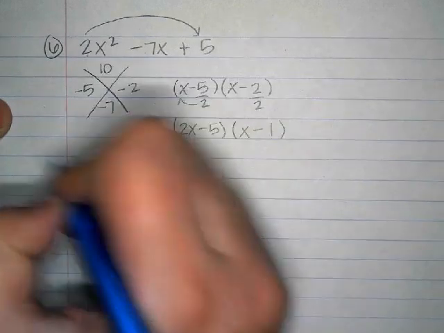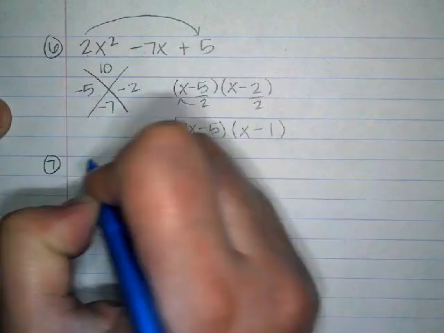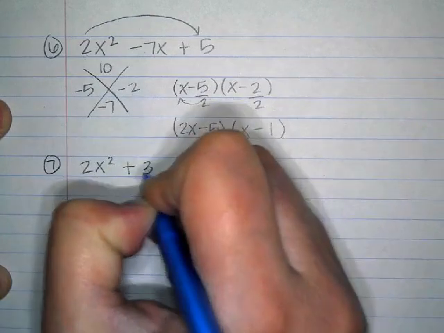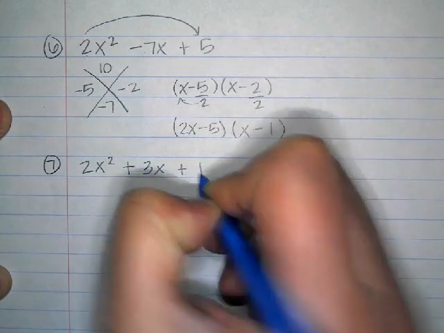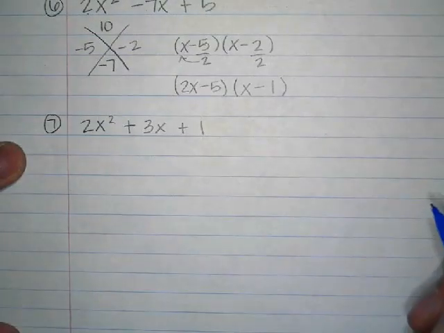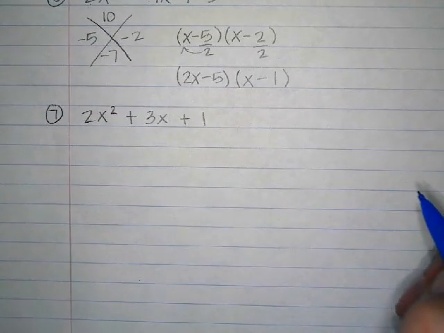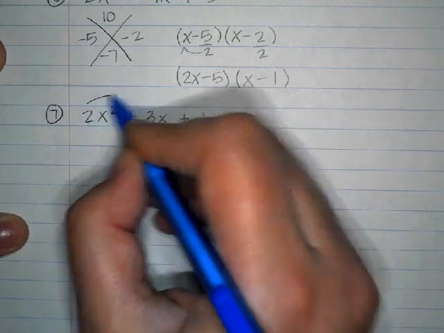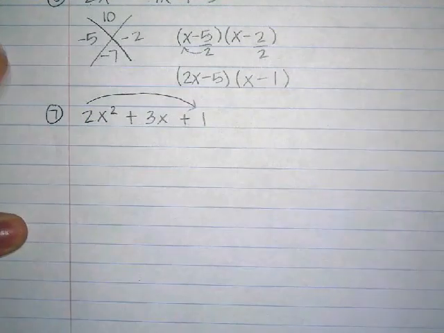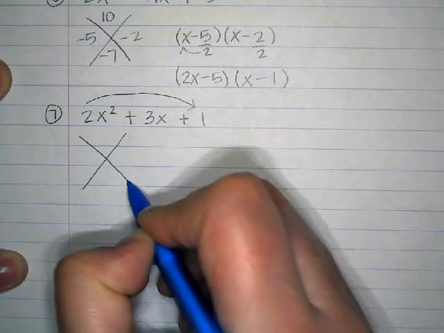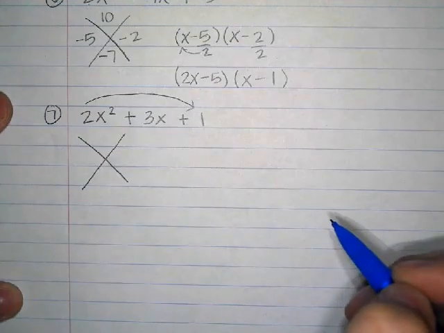Okay, let's try 2x squared plus 3x plus 1. All right, what do we do here? So we're going to slide the 2 over to the 1. 2 times 1 is 2.